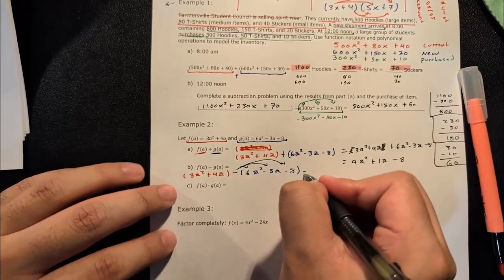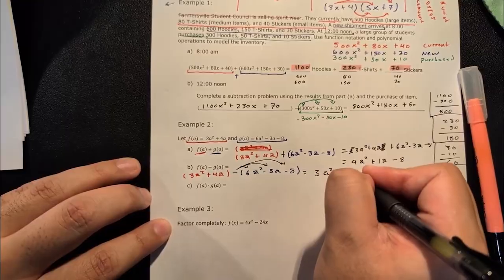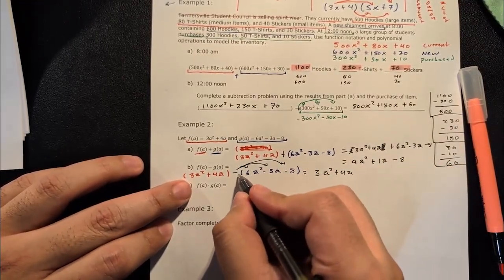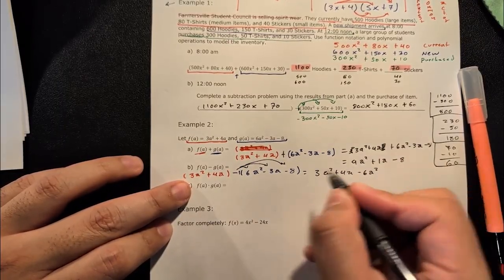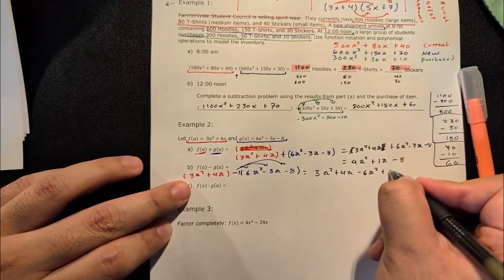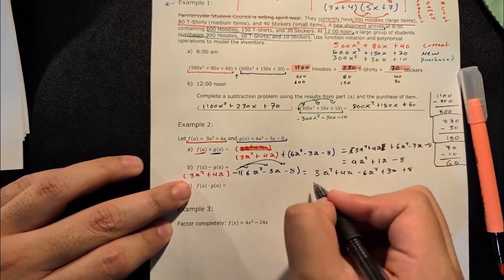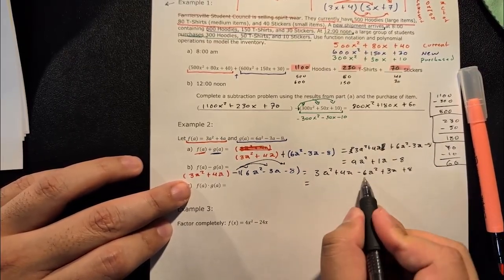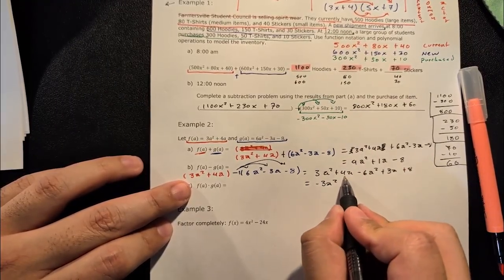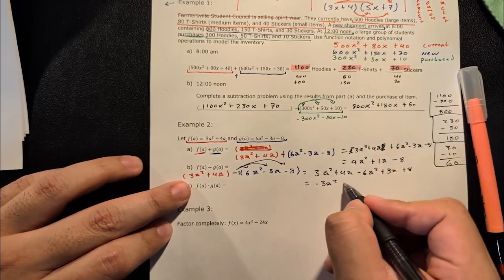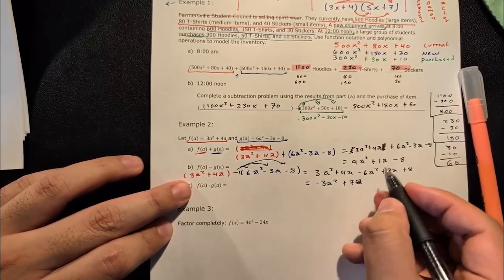And let's rewrite this. So here, there's nothing being distributed. So we have 3a squared plus 4a. Negative 1 times 6 is negative 6a squared. Negative 1 times negative 3 is positive 3a. And then negative 1 times negative 8 is positive 8. So now we have 3a squared minus 6a squared, so negative 3a squared. Then we have 4a plus 3a gives us 7a. And then we have plus 8.